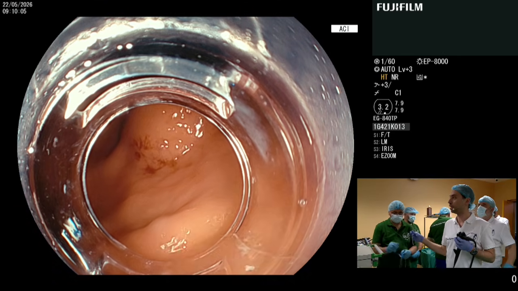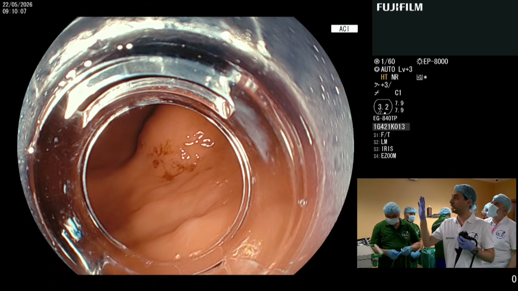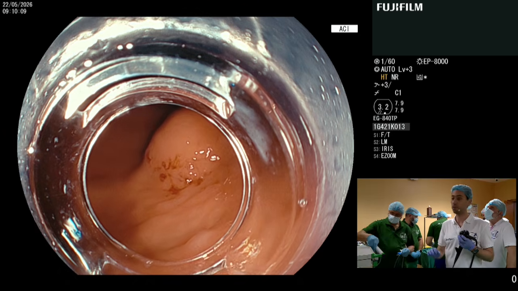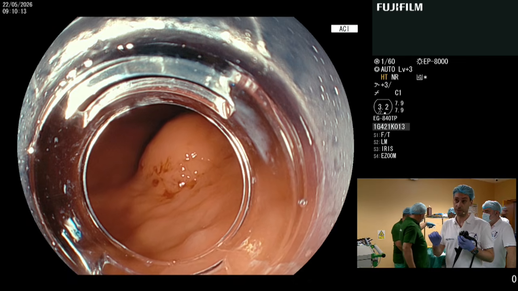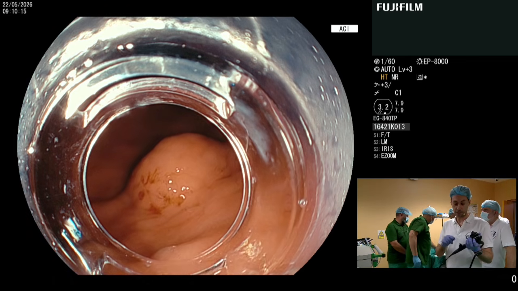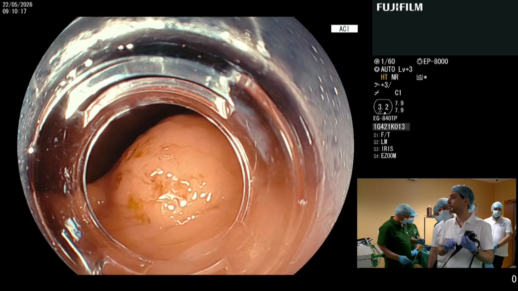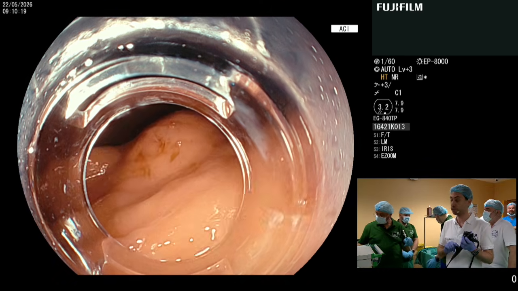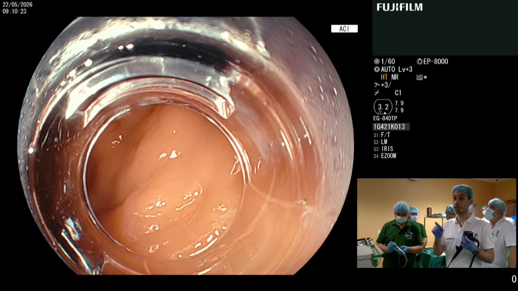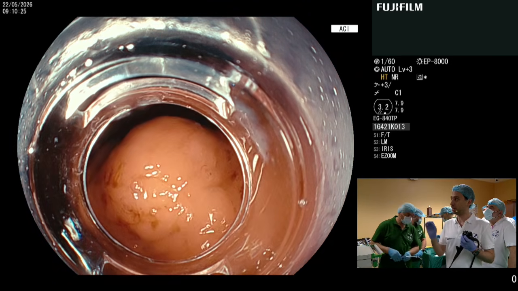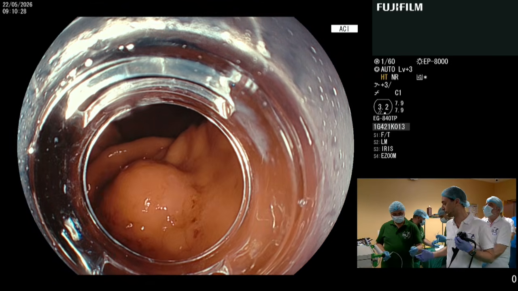Our endoscope is a very slim endoscope, 7.9 millimeters in diameter. It is called 840 TP. It is the newest endoscope by Fuji, and it has the advantage of a large therapeutic channel and a water jet. So this is the ideal slim endoscope for tunneling.